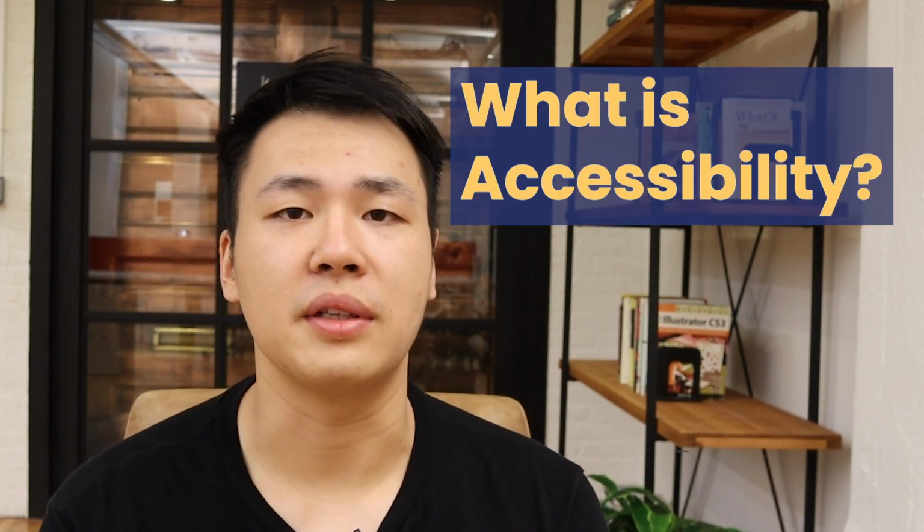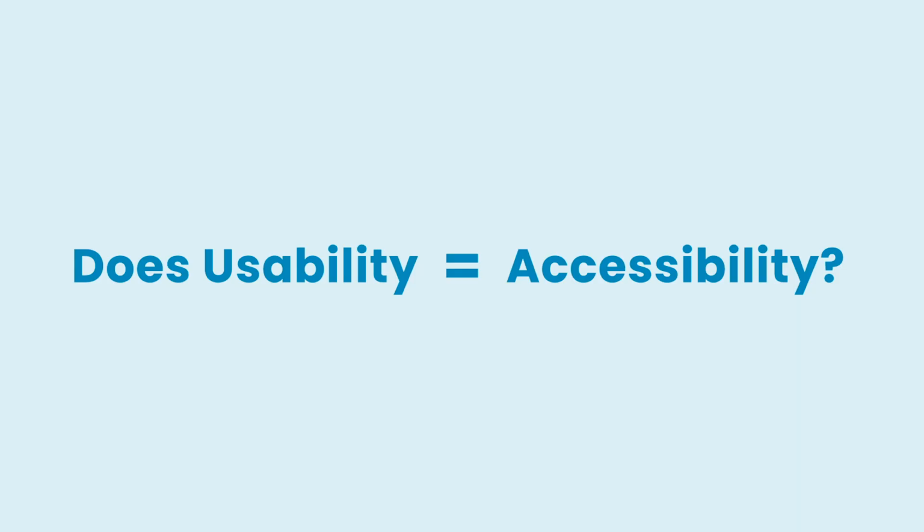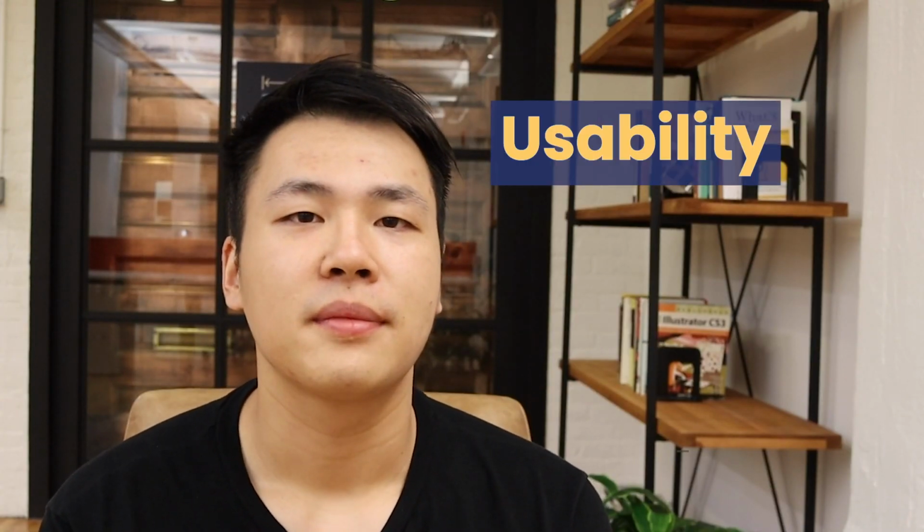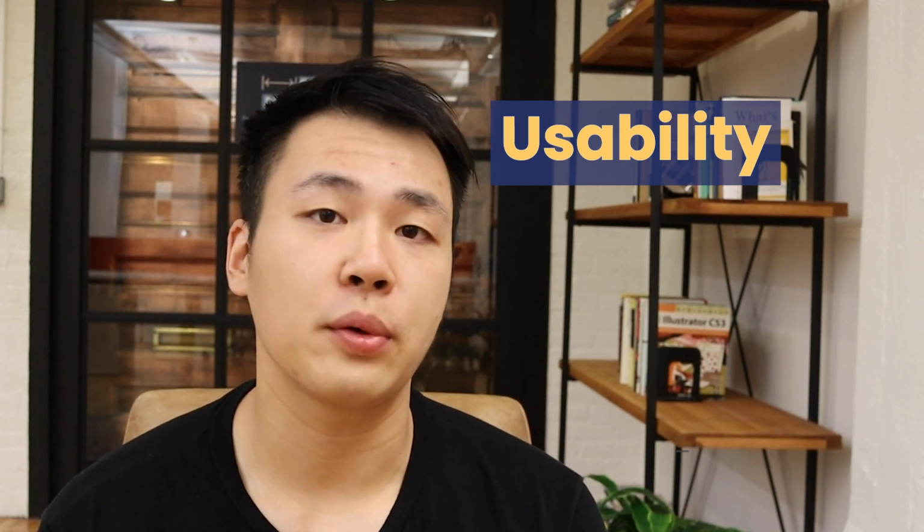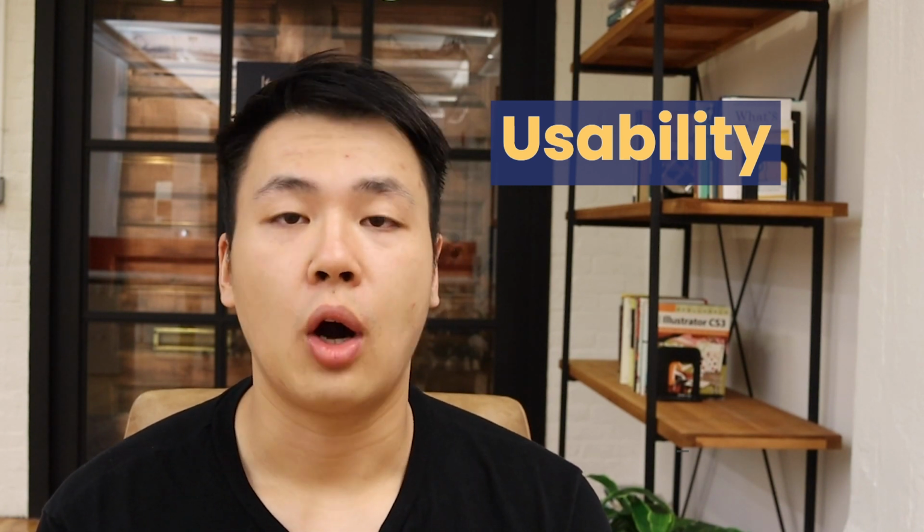So what is accessibility? A lot of people think that accessibility is the same as usability, but there are slight differences. So let's start with the term usability. As designers or developers focused on the user experience, our goal is to make products usable, which means that we want to make them effective, efficient, and satisfying to use. This includes general aspects that impact everyone and do not disproportionately impact people with disabilities or those that require specific needs to use a product or a service.